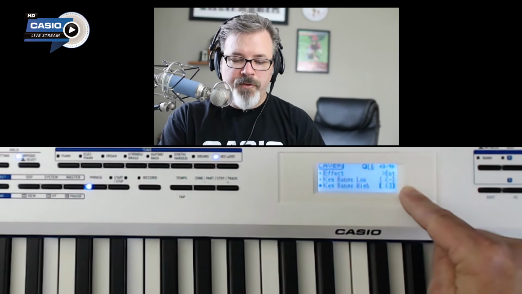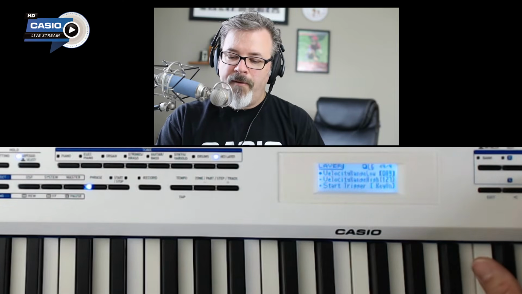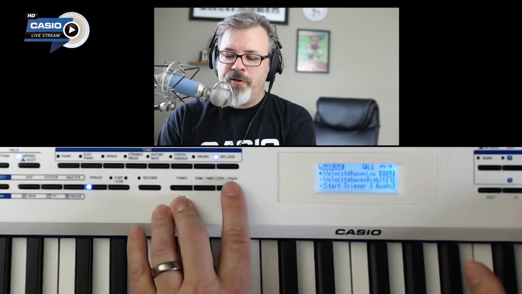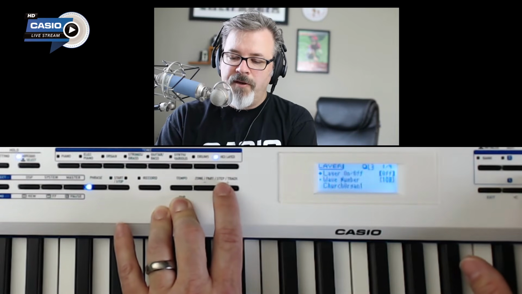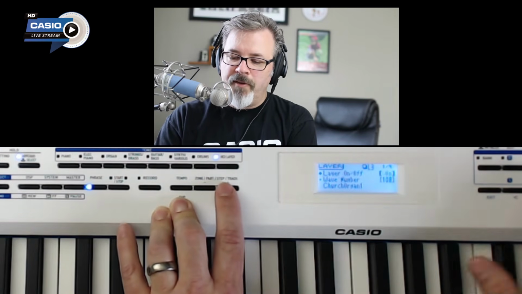I can set it from the low key on the keyboard up to, in this case, C3. But the timpani is only going to sound when I play a harder velocity. So now I have flute and choir. Just by choosing different waveforms on each of these layers, I can quickly build something really compelling.